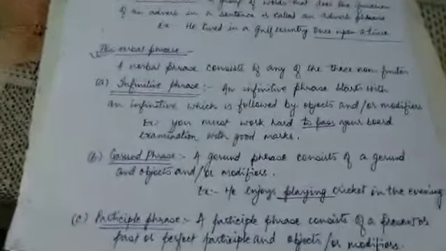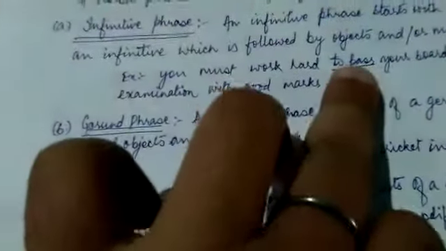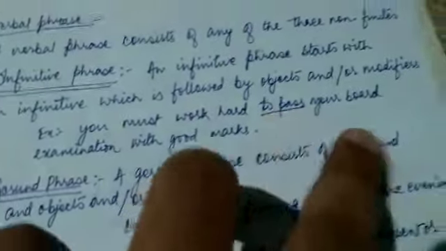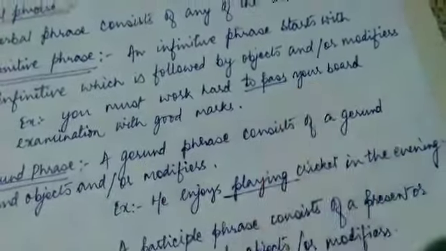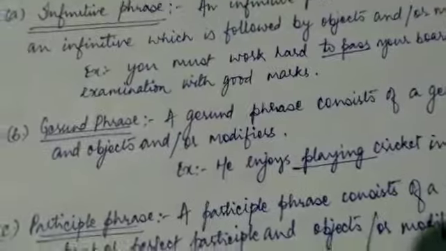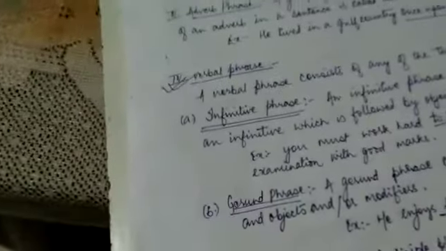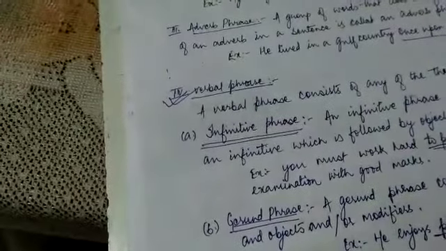Now here if you look at the sentence example, you must work hard to pass your board examination with good marks. So here you see to pass is the infinitive and post infinitive it's the object. So here the to pass is the infinitive phrase, rather the entire section from here to last part it will be called infinitive phrase.